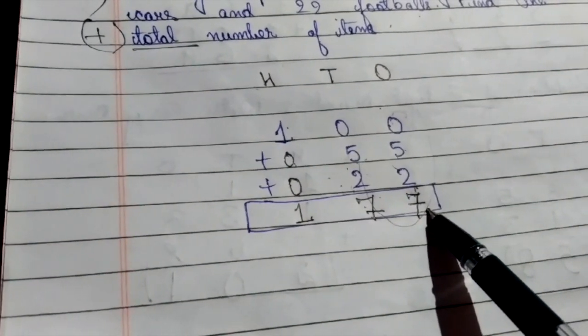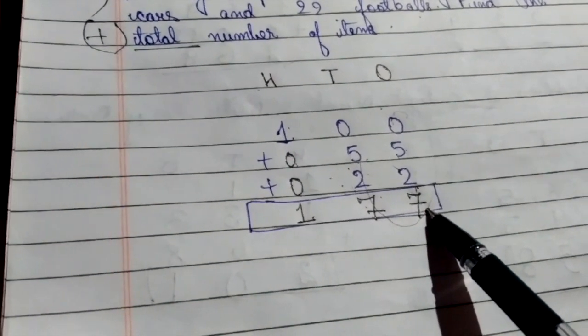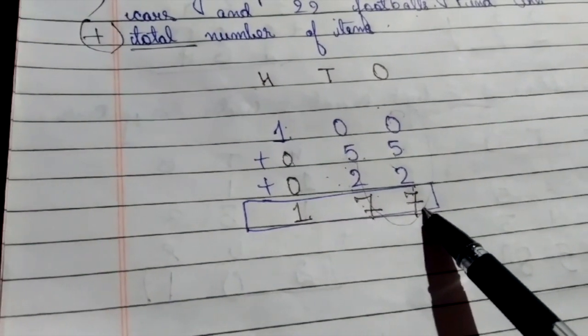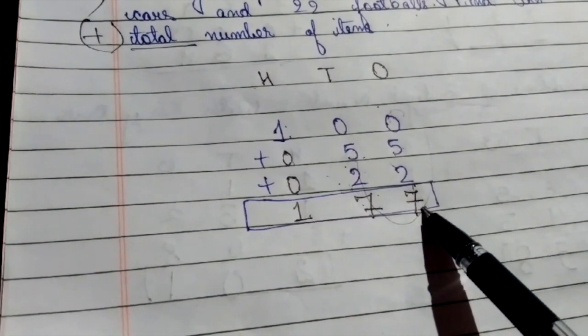Okay, so these are the story sums. In your book there are more story sums. You will solve each and every story sum like this only.